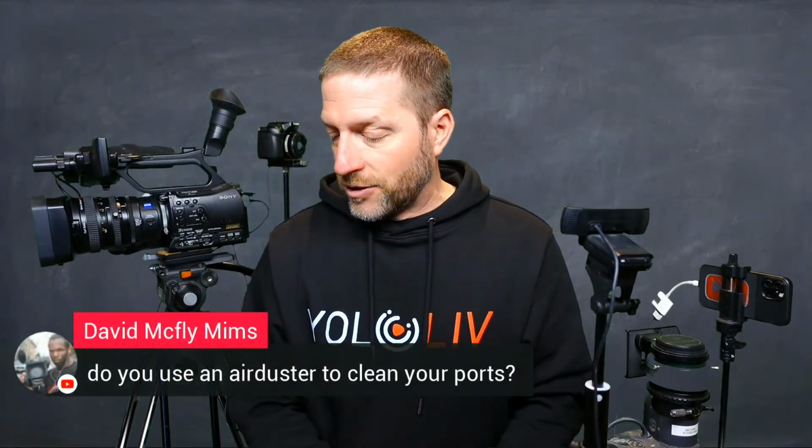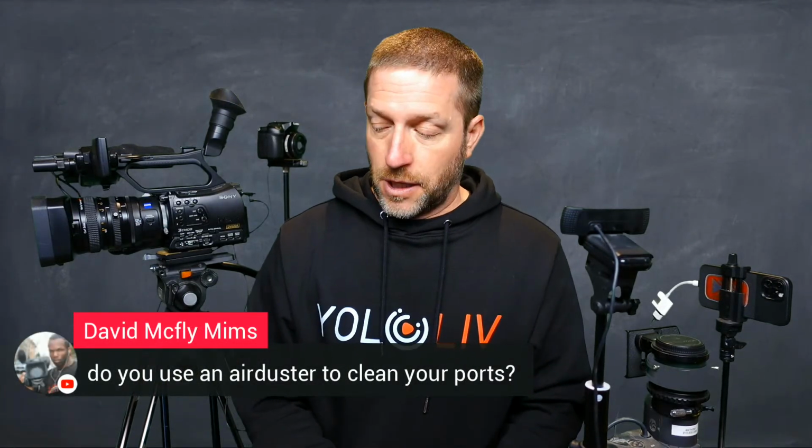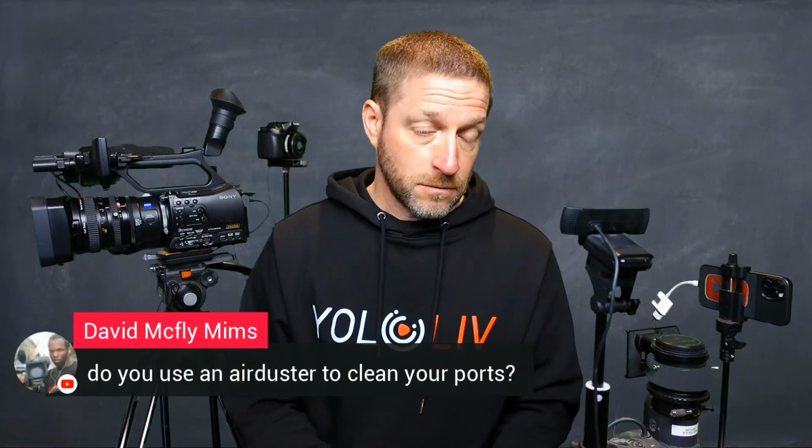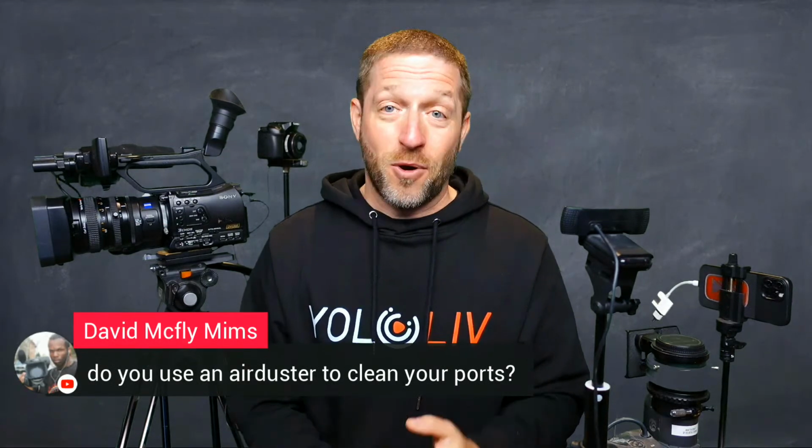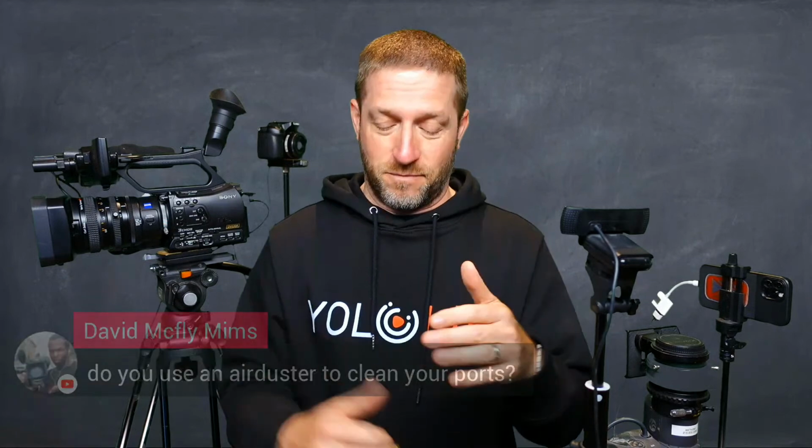Do you use an air duster to clean your ports? I don't. I suppose I could. I haven't. They mostly sit here on the desk with the ports filled. I suppose you could also find plugs and put little caps in there to keep them clean if you're in a dusty environment, whether it be India or Southwest United States or something like that where there's a lot of dust, to keep them from filling up with dust during travel.